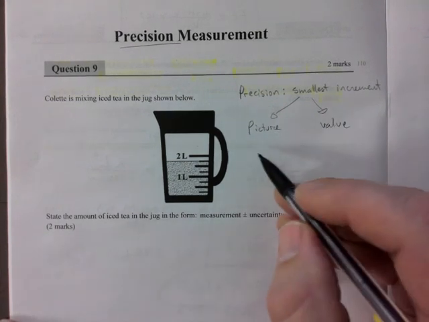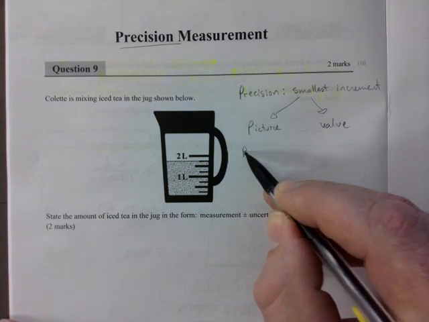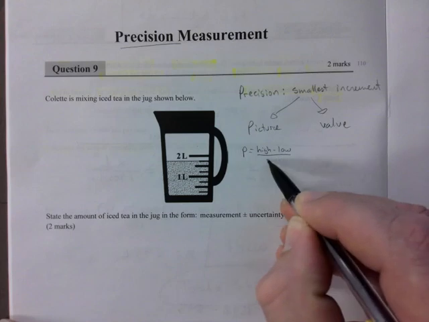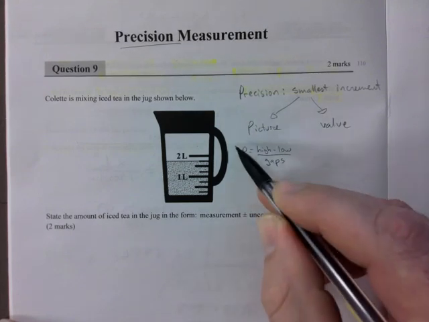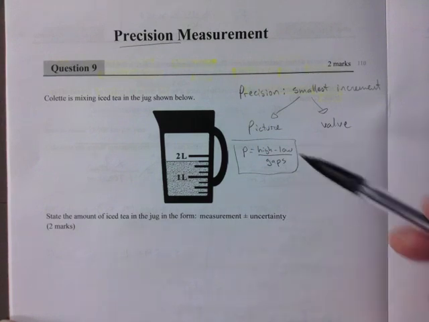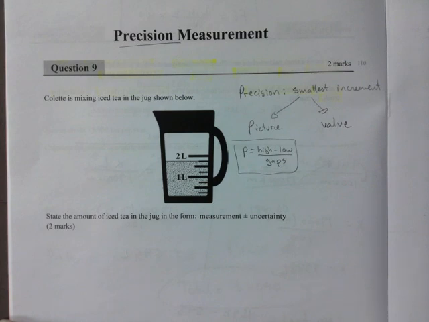Picture, remember this one? Precision is high minus low divided by gaps. This is one that I gave you there. That's what you could use because they've done all kinds of pictures over the years. And so sometimes it's easy to tell, sometimes it's not as easy to tell what the precision is.